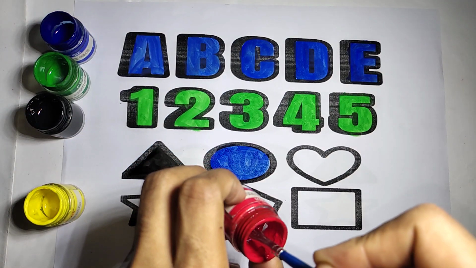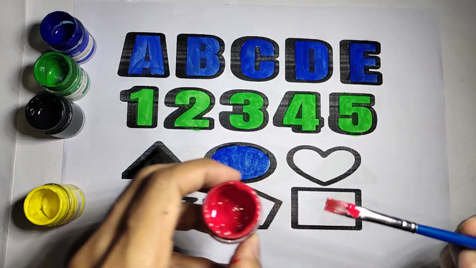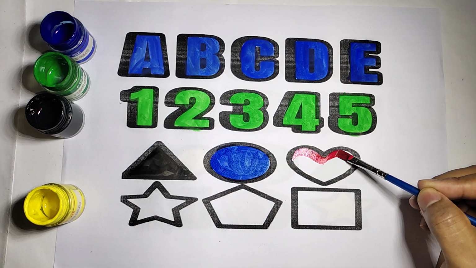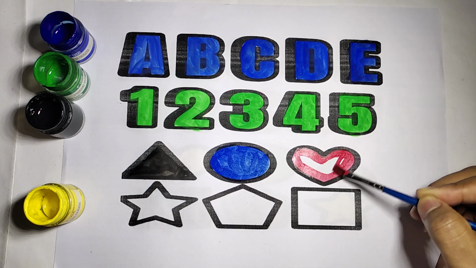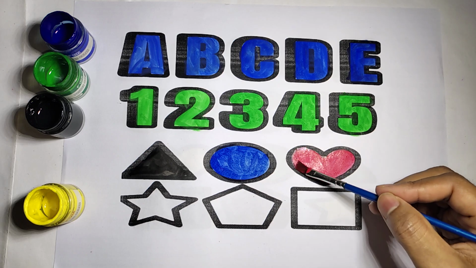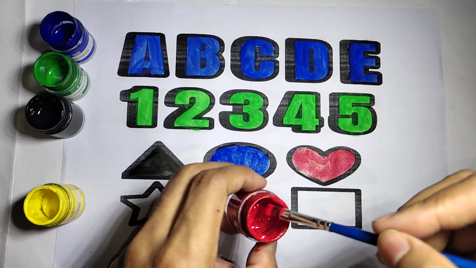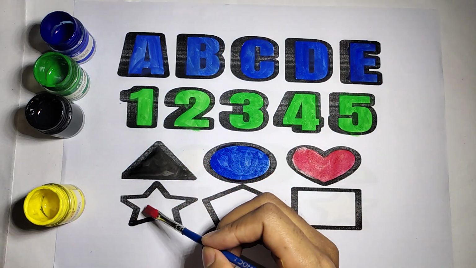Now we use the color of red. The shape of heart. And the next one is star. We again use red color.